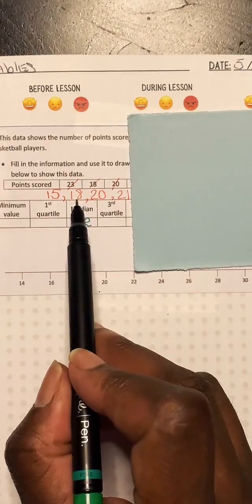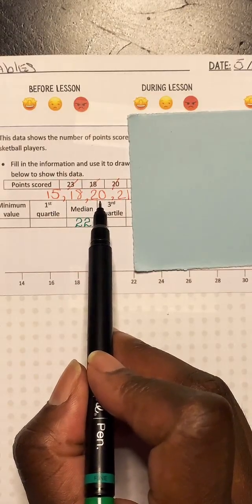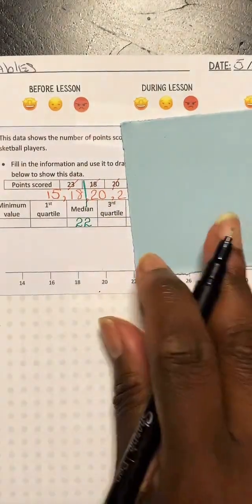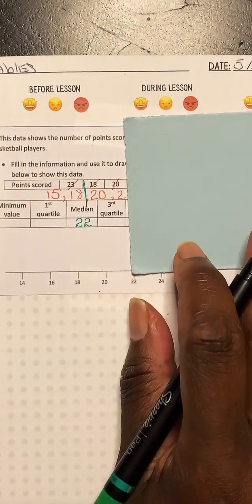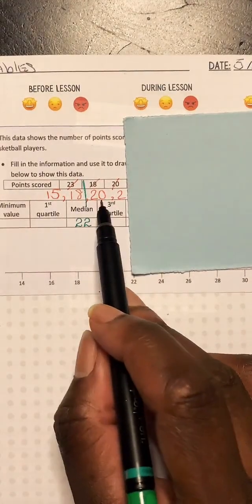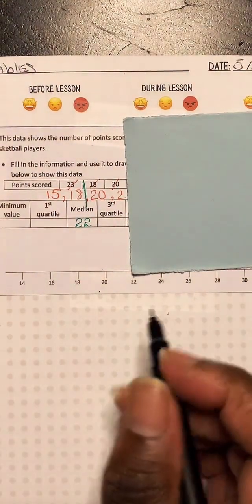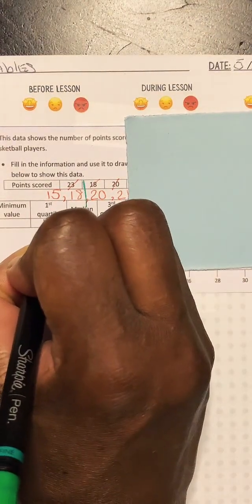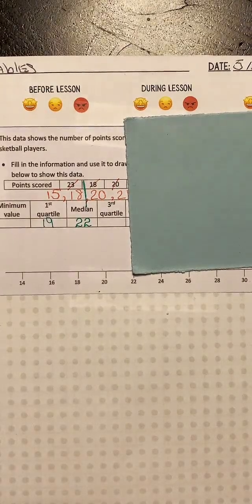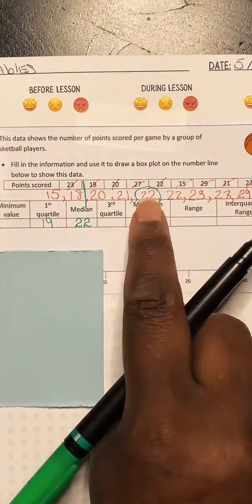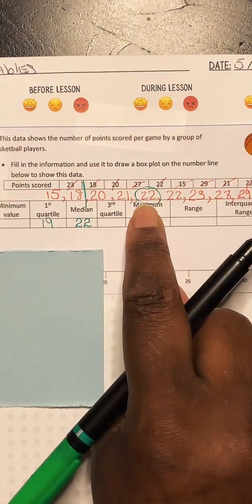Now, you could do one of two things. You could add the 18 to 20 together and divide by 2 to give you that middle term. Or we can use our mind. What whole number is between 18 and 20? Hopefully you guys are saying 19. All right, good. Now, when we do this, we're not including the median.